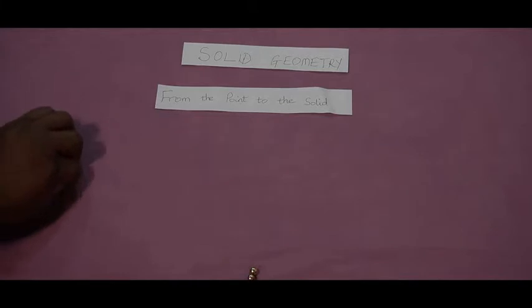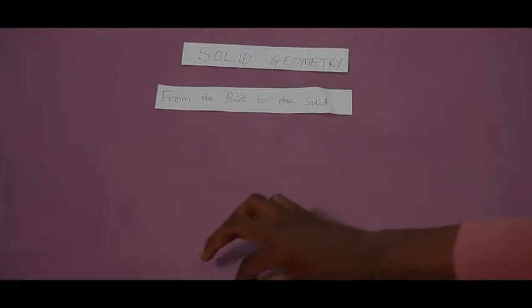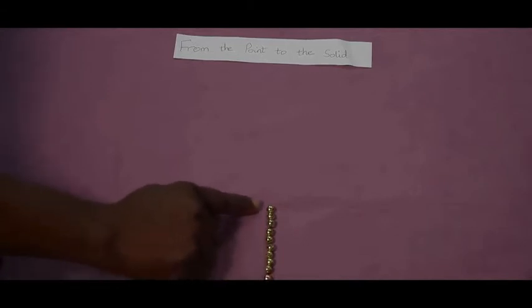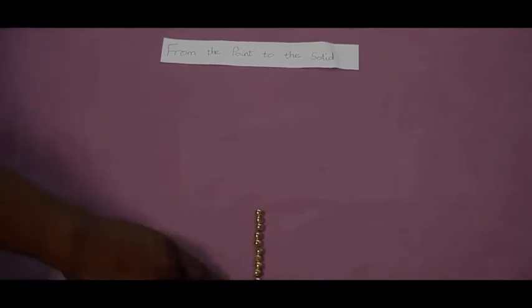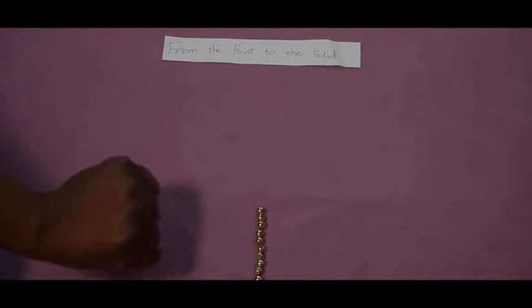Can you continue? 5 points. 6 points. 7 points. 8 points, 9 points, 10 points. Lots of points. Look at what I have made? I made a line. The point is a constructor of the line.